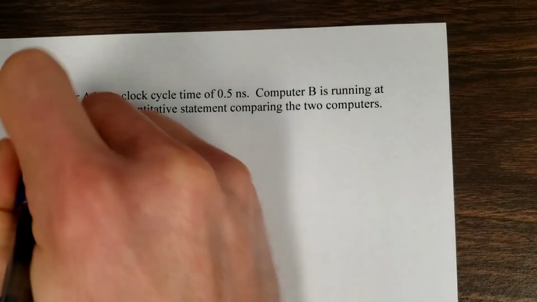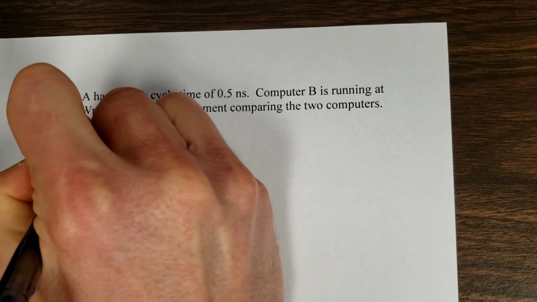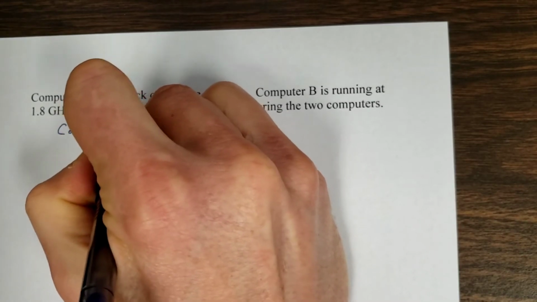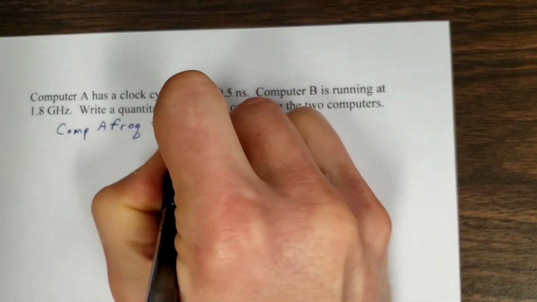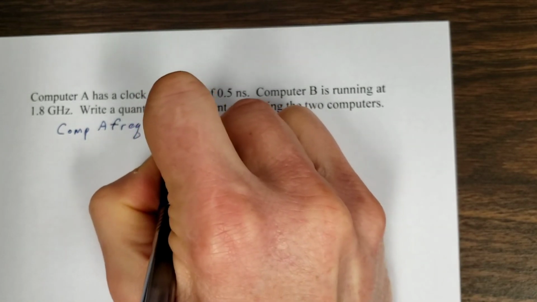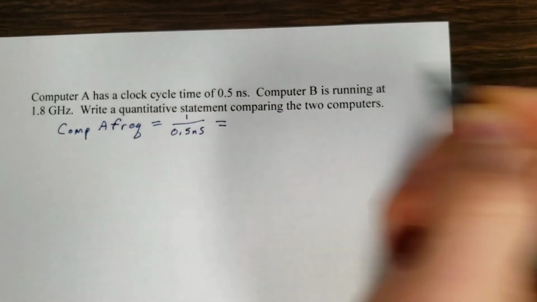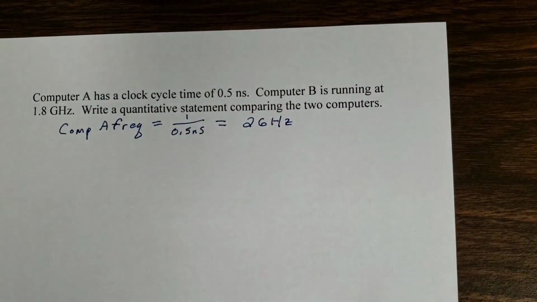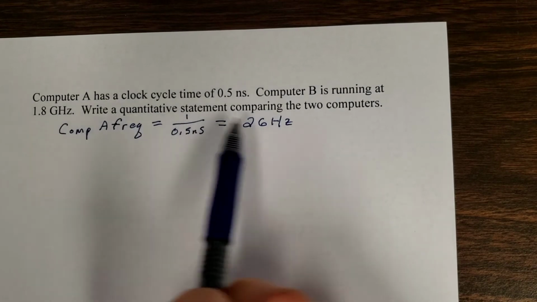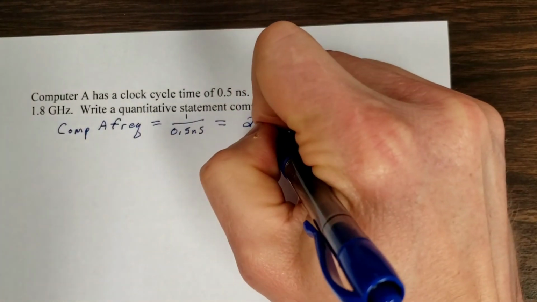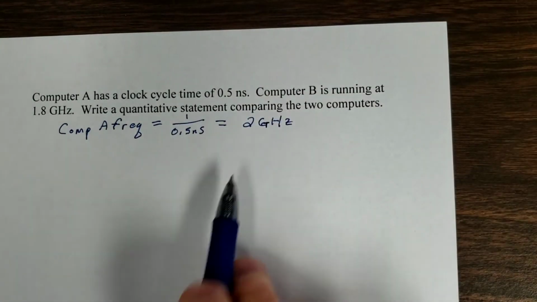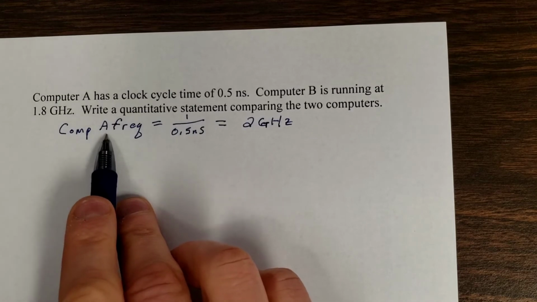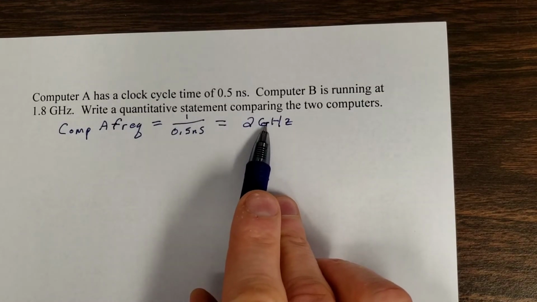So let's go ahead and convert both of those. For computer A, if we wanted to know the frequency, then that's going to be 1 over 0.5 nanoseconds, and that's going to be 2 gigahertz. Now, if we want a sanity check, we can compare these two numbers. This is not a 6, it's a G. Compare these two. Oh, yeah, computer A is running a little bit faster. And that's what we usually use when we talk about computers.